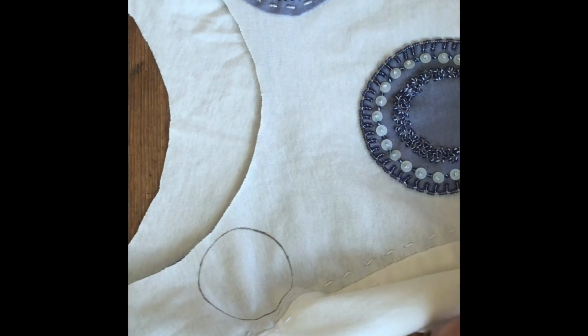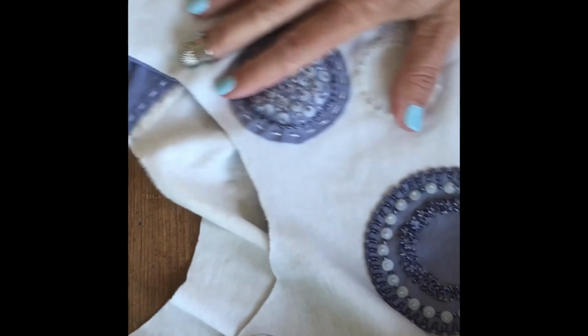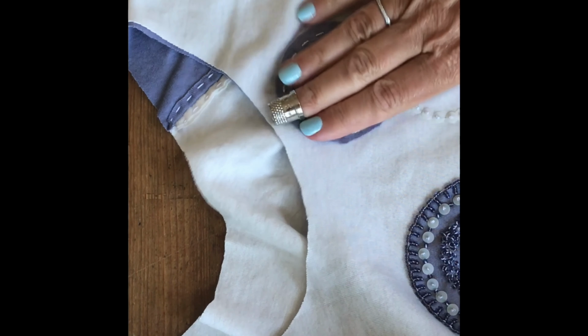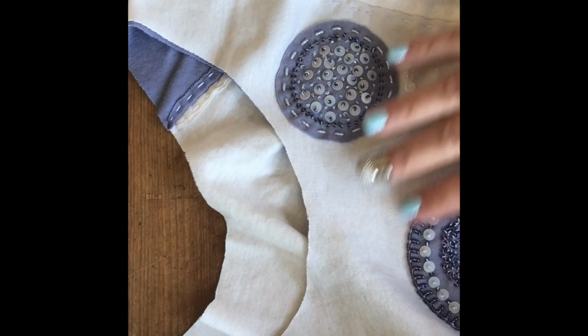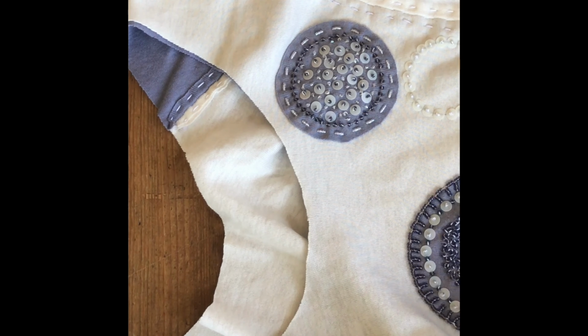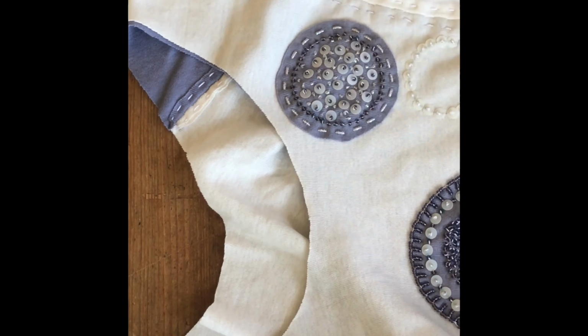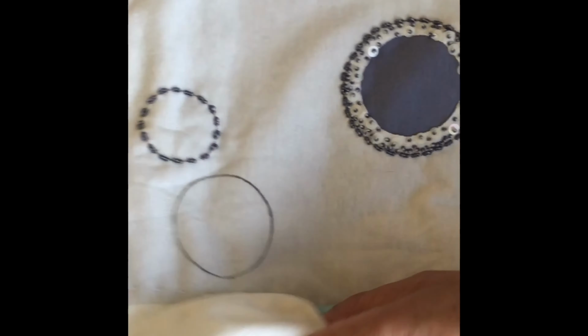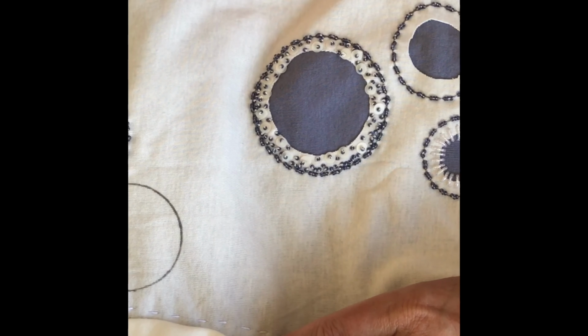And this is the material that I want to couch onto my t-shirt. My t-shirt is still in progress. If you watched my other tutorials about appliqué, I used these patches here and did an appliqué onto my t-shirt. Then I have reverse appliqué or negative appliqué.